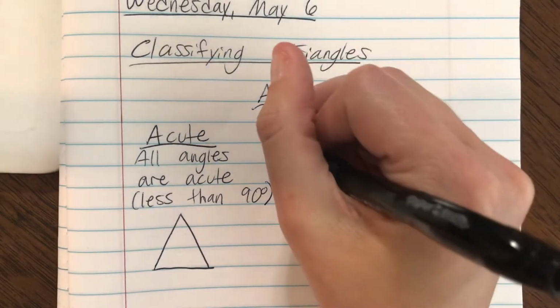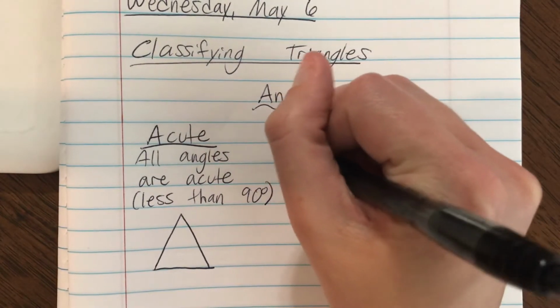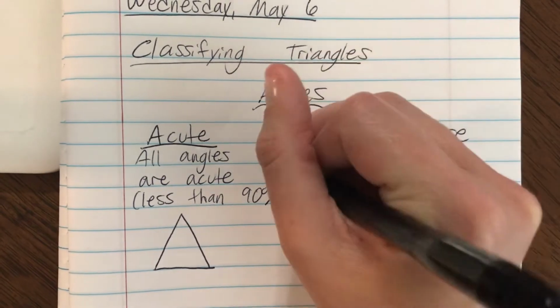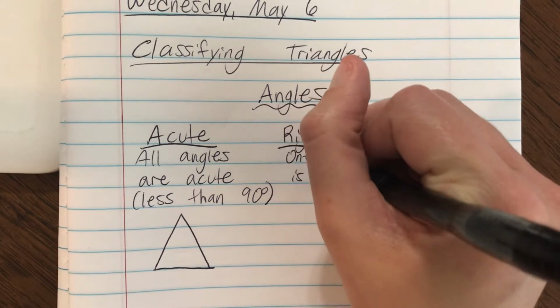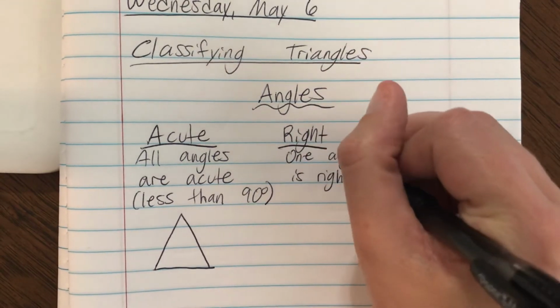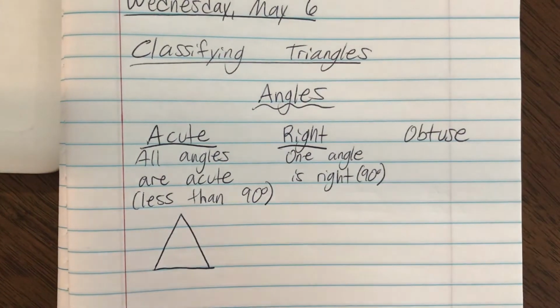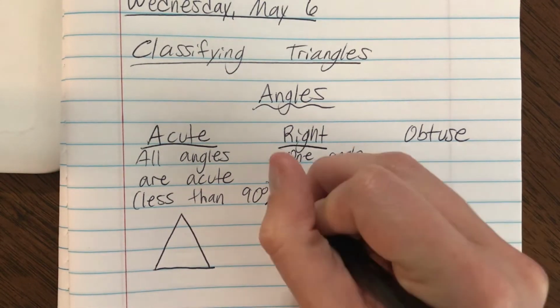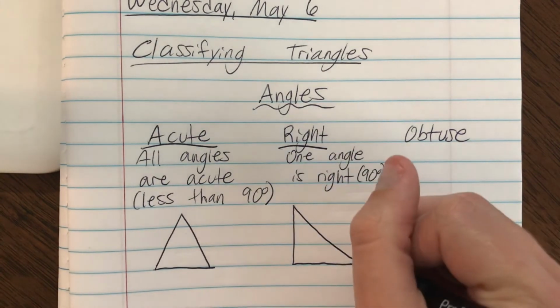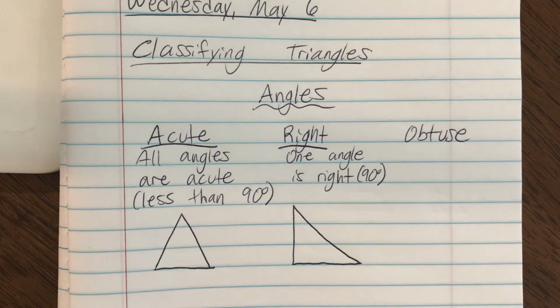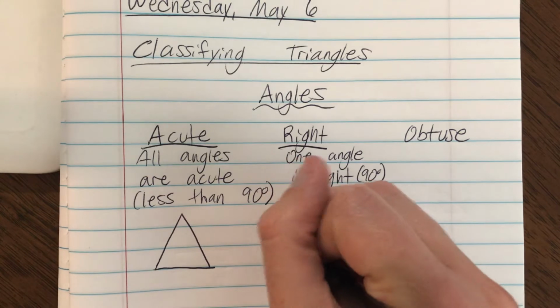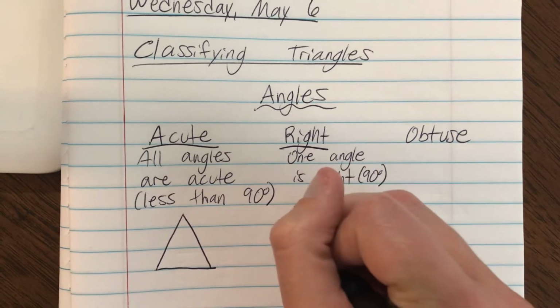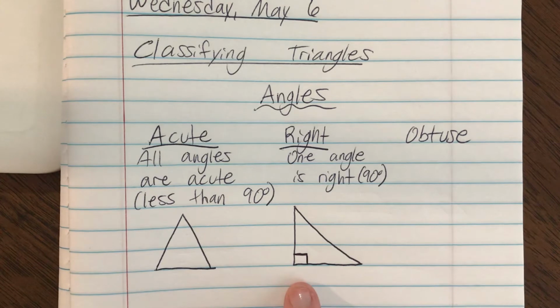A right triangle is going to have one angle that is right. And again, that right angle is going to be that 90-degree angle that we've talked about. So those triangles can look like this. And again, what we talked about with these right angles, sometimes they're not going to have that box or that square where the right angle is, but sometimes they will. So we'll go ahead and draw that in there just to help you remember that that is a right angle. Since it's a right angle, it's going to be a right triangle.